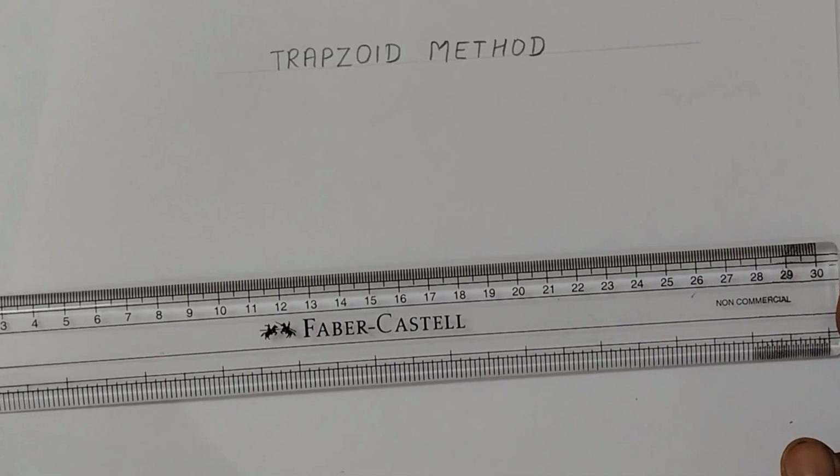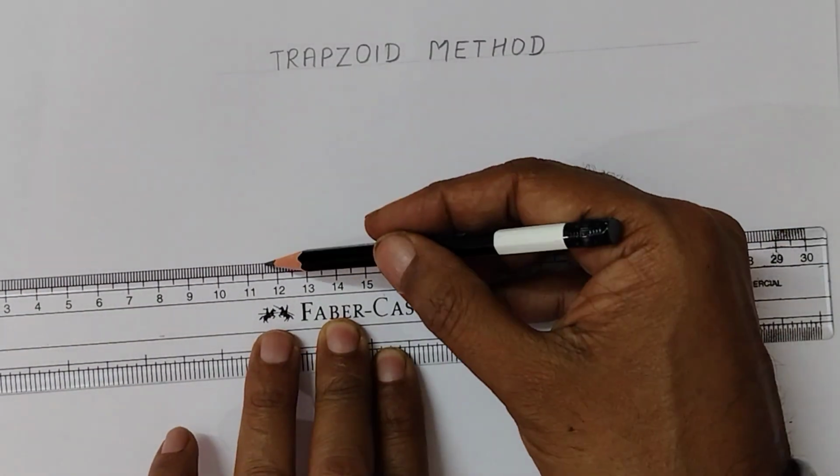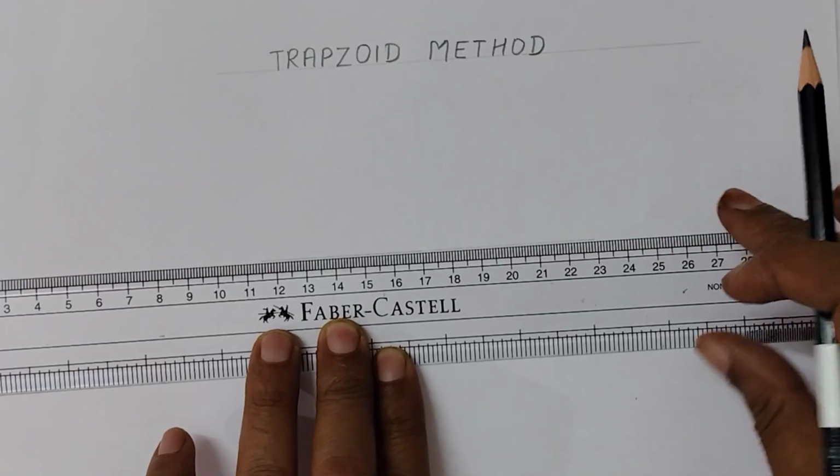Trapezoid method. This method is used to find out the true length and true inclination of a line. So let us start with the procedure. First of all, we have to draw a reference line, that is XY.